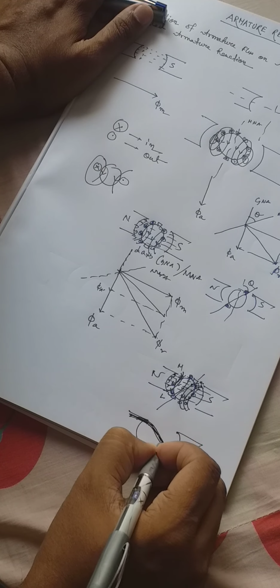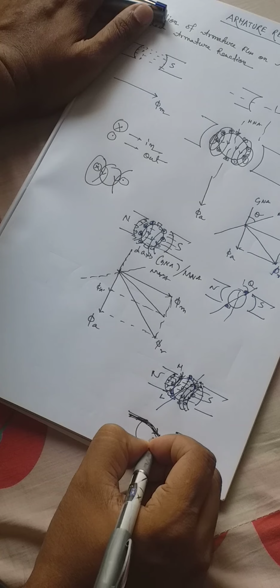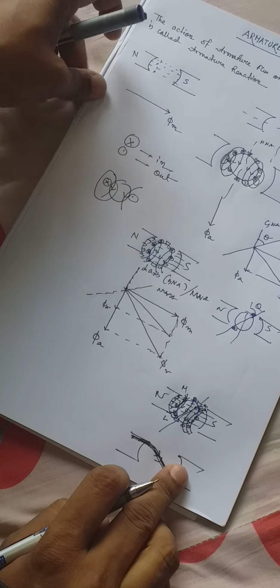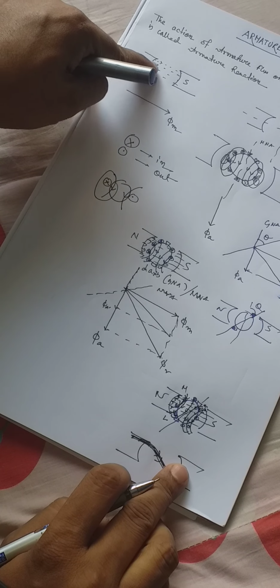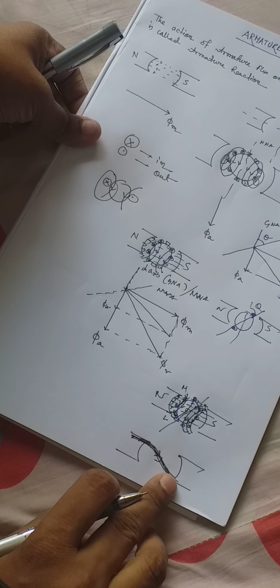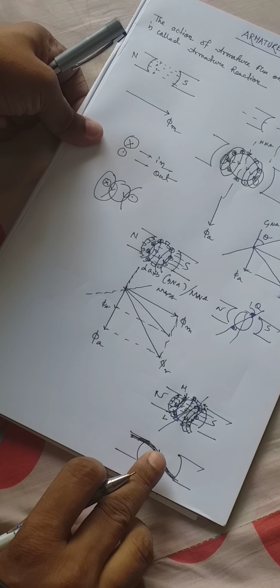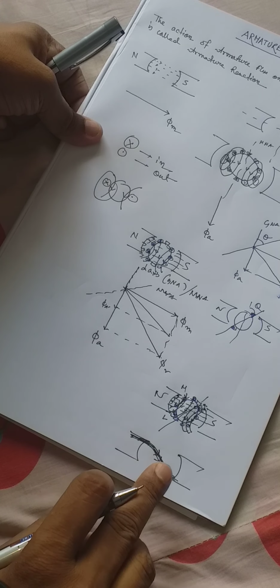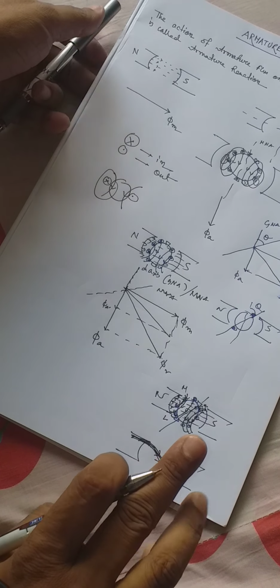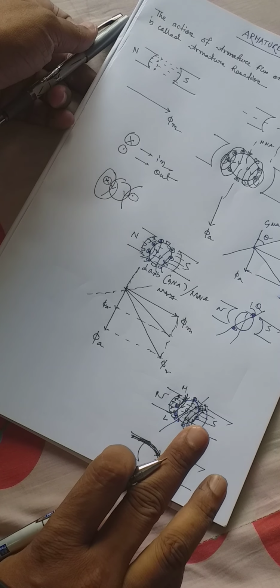Into S the resultant flux is this way. When there is no armature current, the flux direction is this. When there is an armature current, the flux direction is that way. So armature current or armature flux distorts the main flux. That effect on the field flux is called armature reaction.